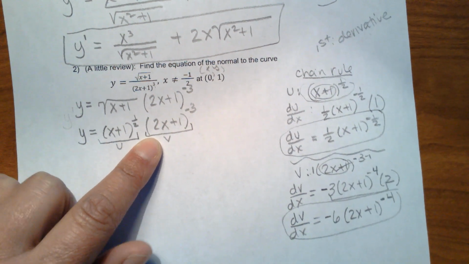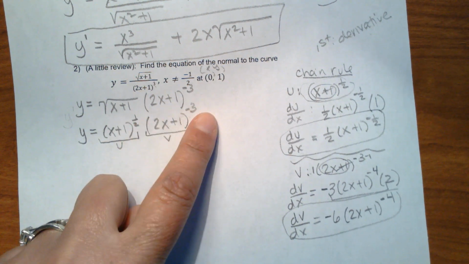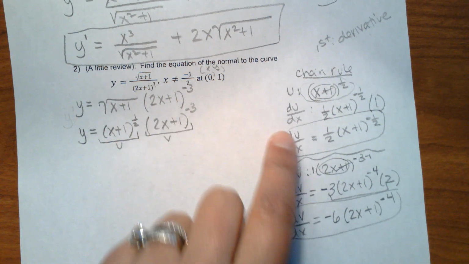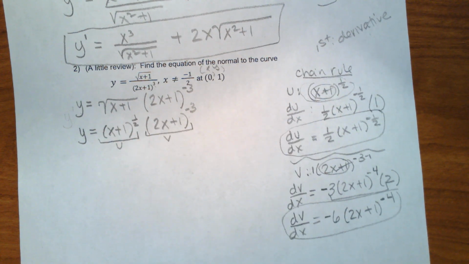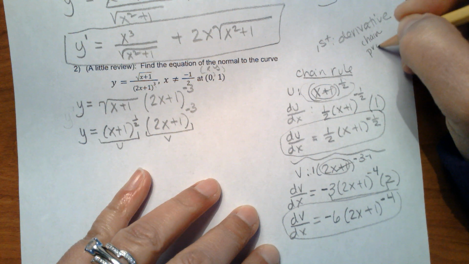So now I realized that I had to use a chain rule because I saw these exponents here, and we have an inside version raised to an exponent, so I had to take those derivatives. So let's now use the product rule. When I did the derivative, I did the chain rule first, and then I'm doing the product.